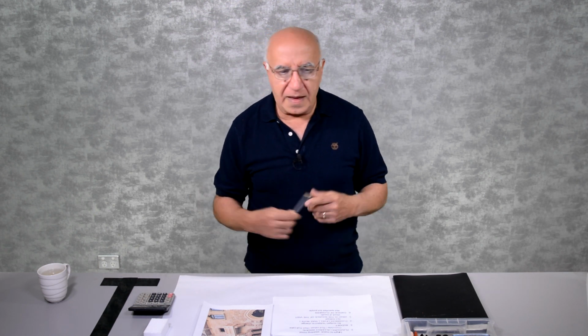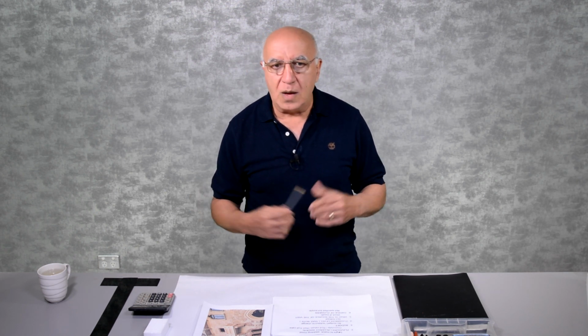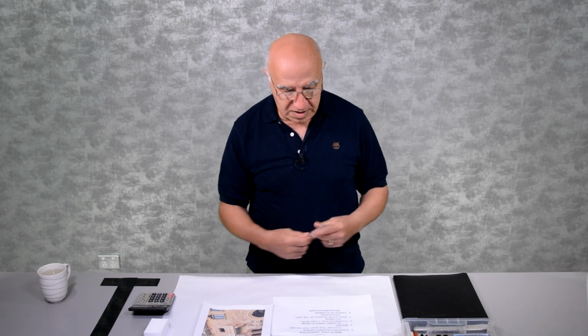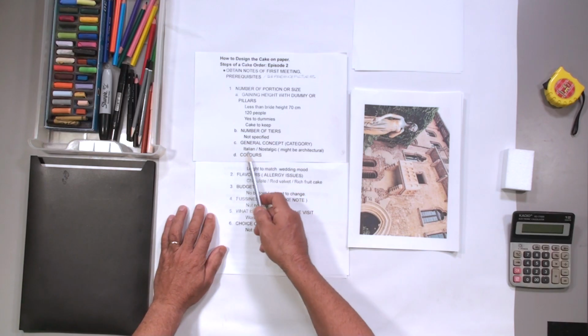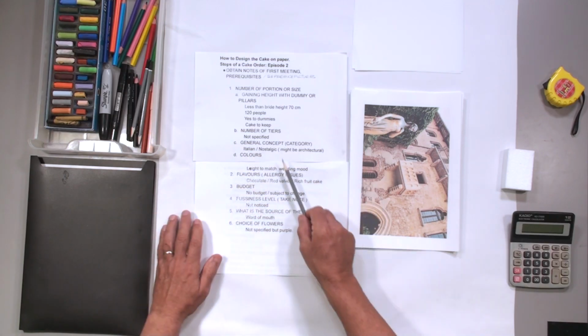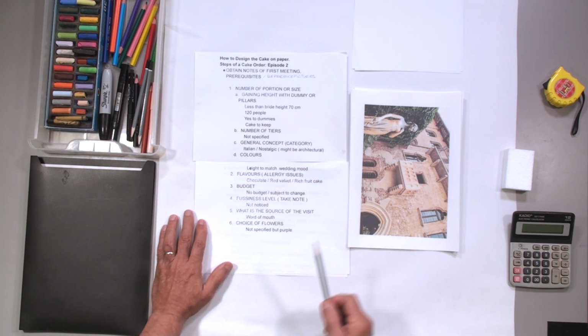As soon as she told me about that, I thought about the design. I thought about Italian architecture, and then I asked her the question, would you like me to incorporate my design inspired from Italian architecture? And she said, yes, go ahead with that. So I'll take a note: Italian, nostalgic, historical, and maybe architectural.